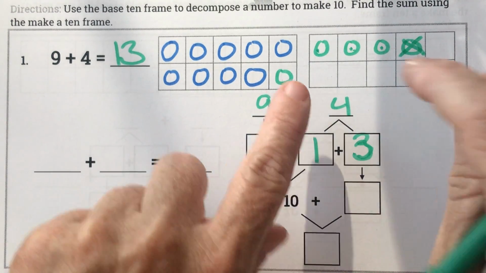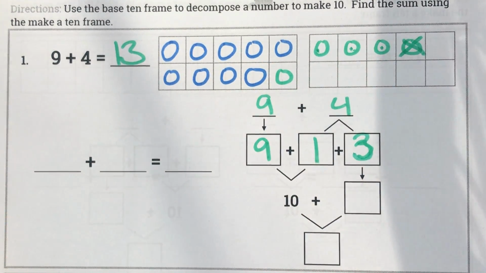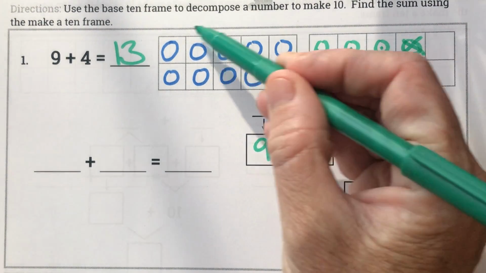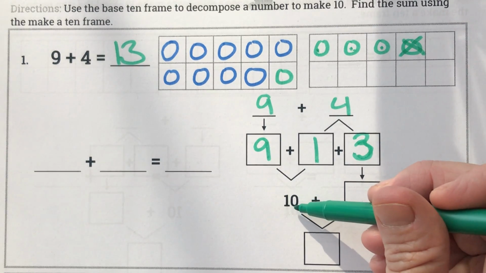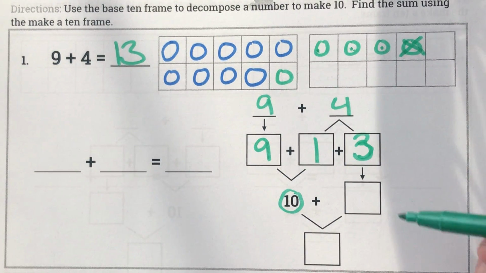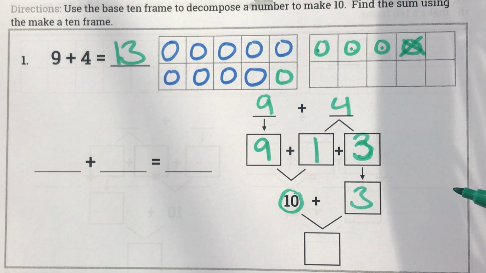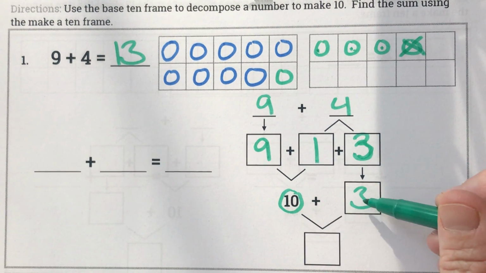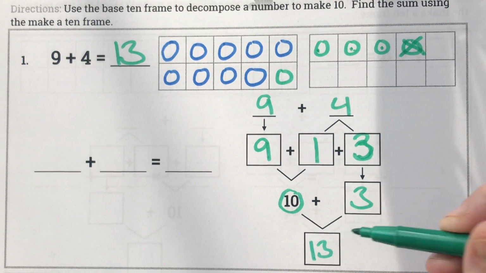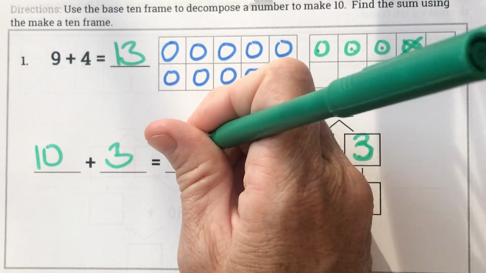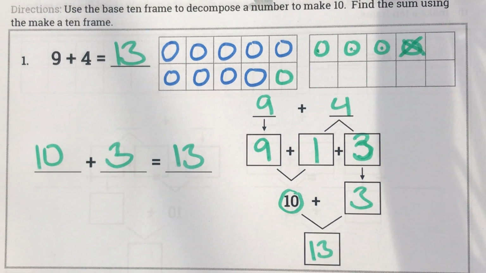So to the 4, we broke it up. And then what happened to my 9 plus 1? 9 plus 1 made a base 10 frame. They filled it in. And the 3 got left over there by itself. So what does 10 plus 3 equal? 13. So 10 plus 3 equals 13.